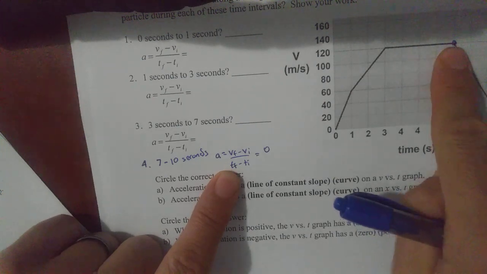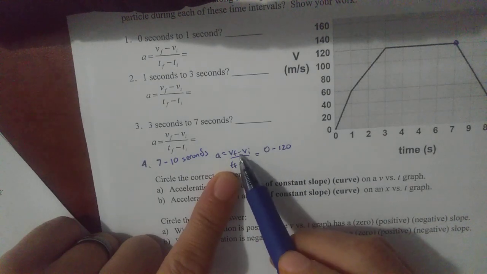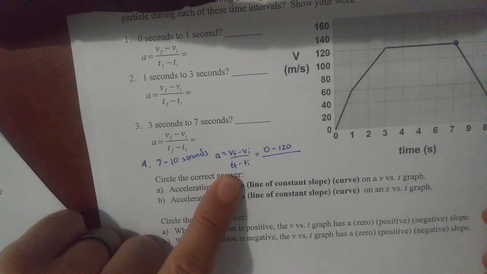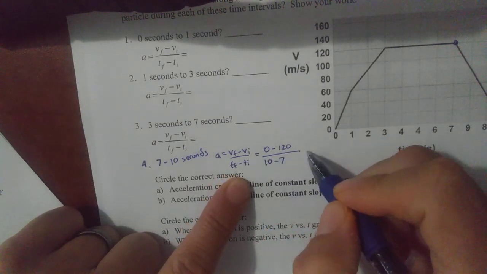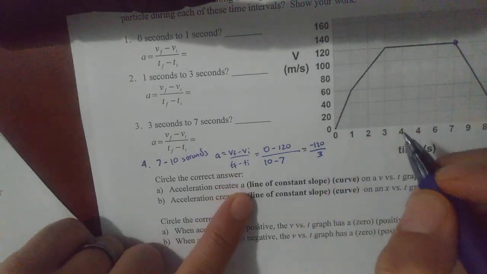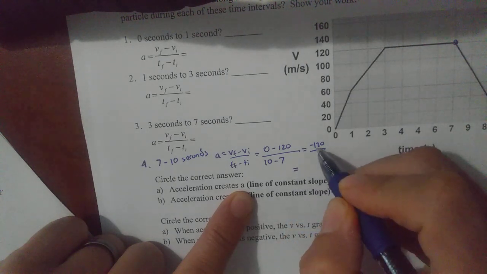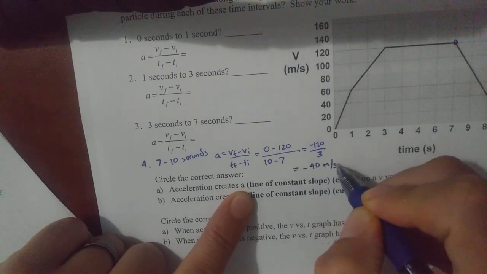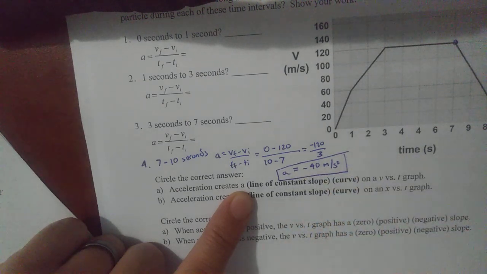At 7 seconds, how fast was it going? Negative 120, because the negative is in the formula, so you've got to keep the negative there. And then his final time was 10 seconds, his initial time was 7 seconds. So we got negative 120 divided by 3, that equals negative 40 meters per second squared. That's the acceleration for this part.